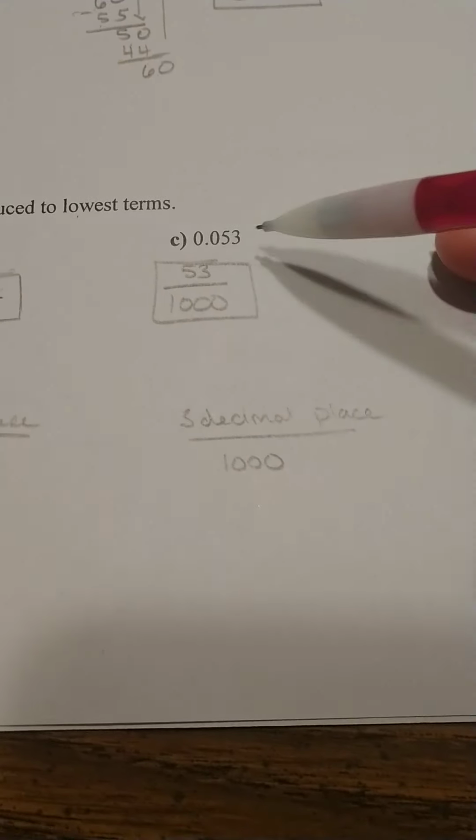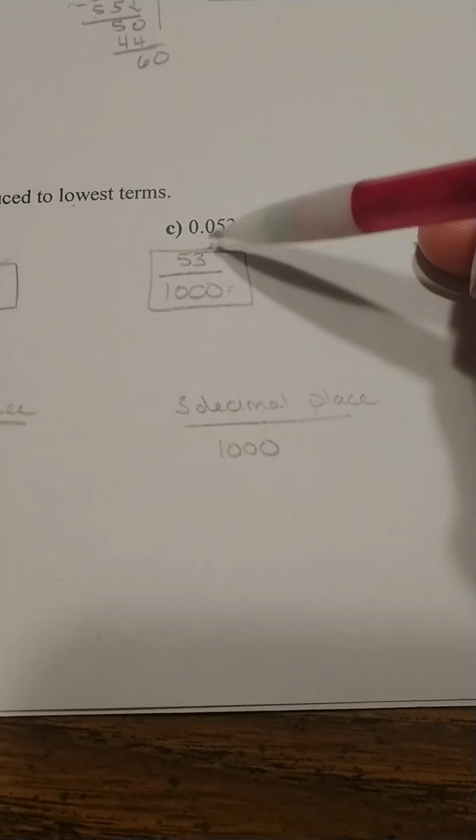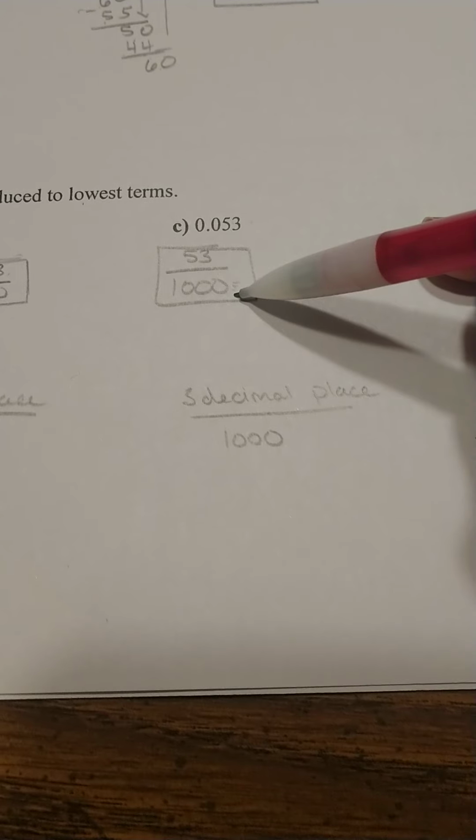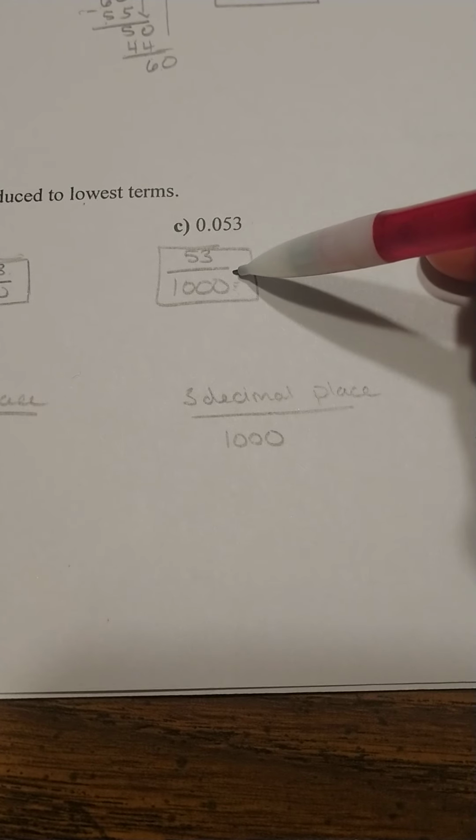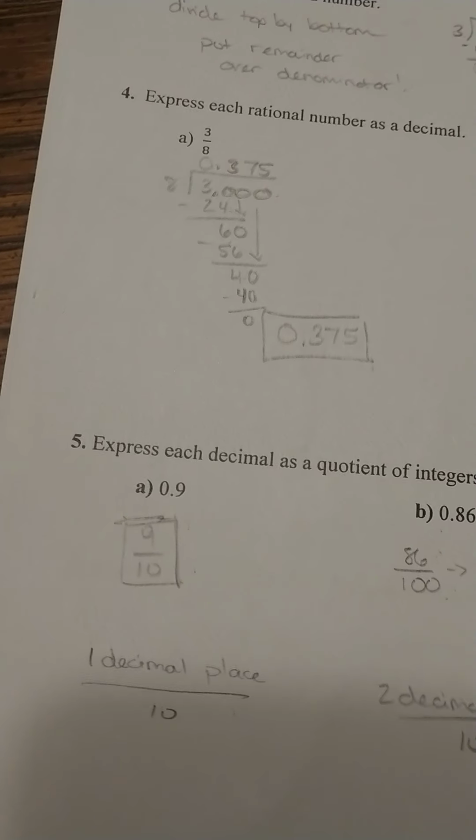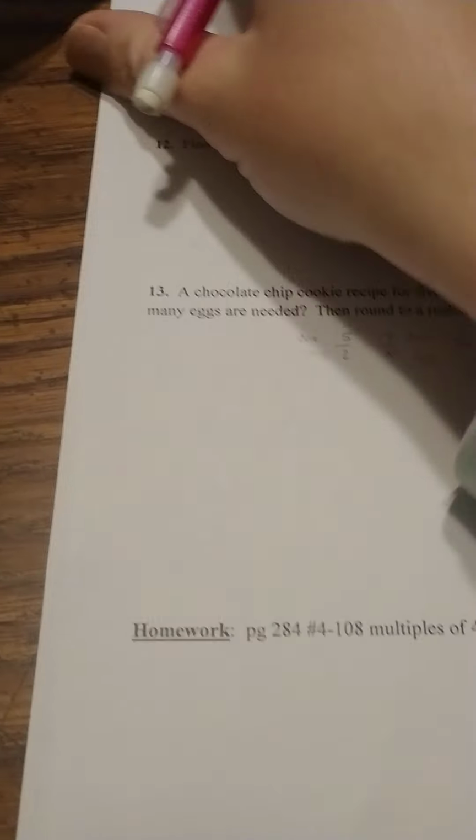C, you've got 1, 2, 3 decimals, which is why it has to go over 1,000. So you put 53 over 1,000. There's nothing that 53 and 1,000 have in common besides a 1. So that one is reduced to lowest terms, and we move on to the next page.